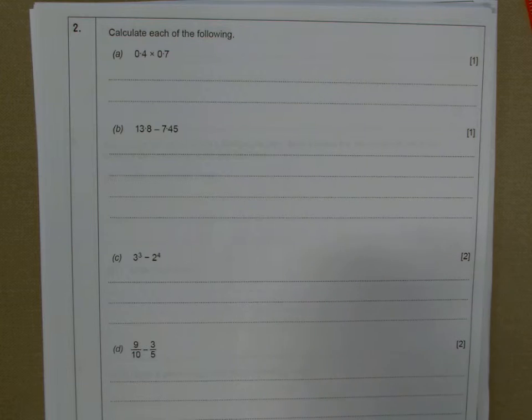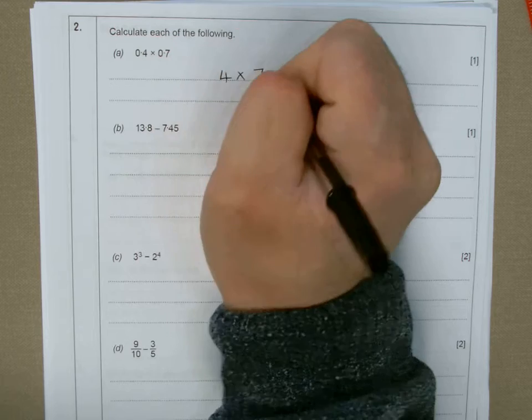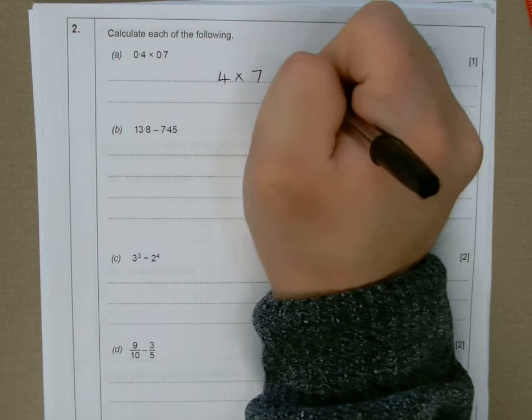Question 2, 0.4 times 0.7. Well, we first of all work out 4 times 7. Okay, so ignore the decimal point, look at them as whole numbers. 4 times 7, you work out to be 28.